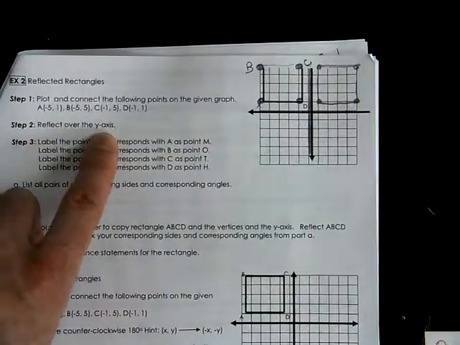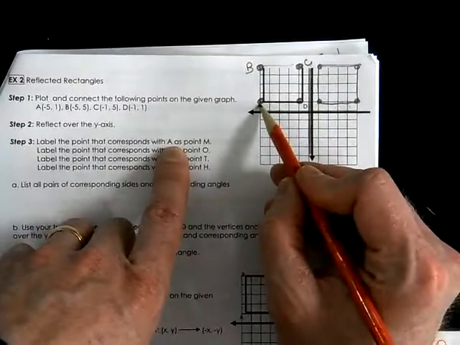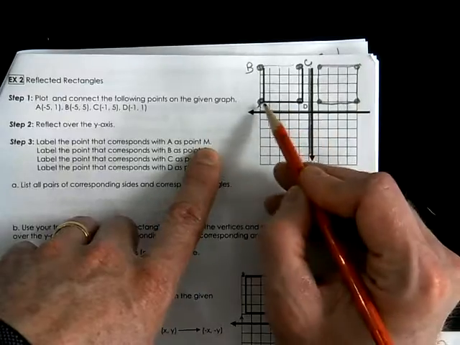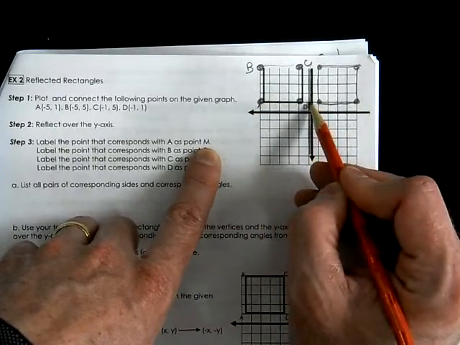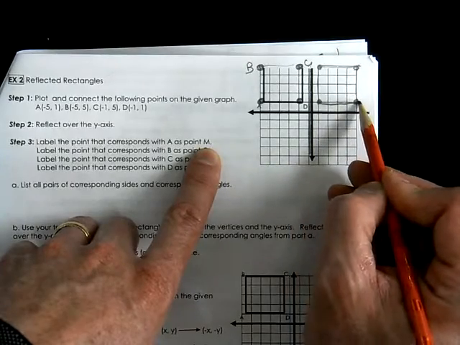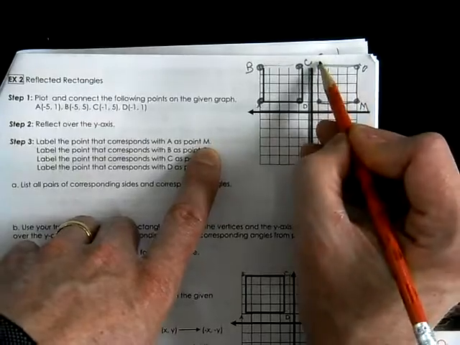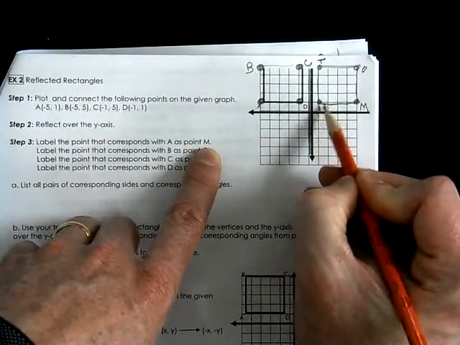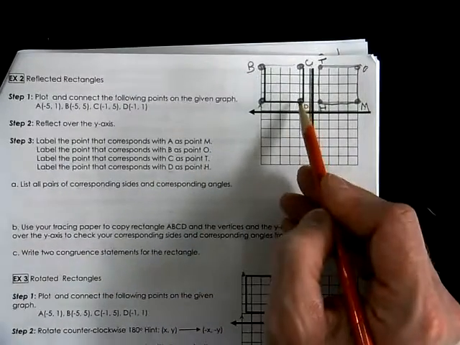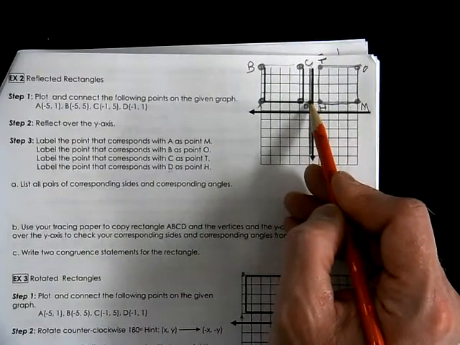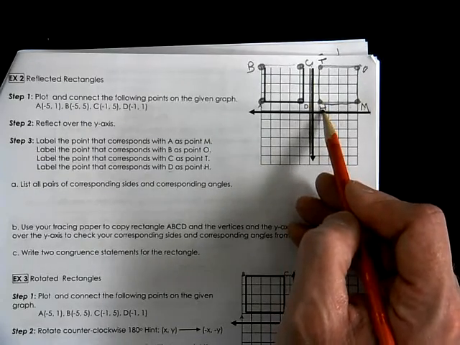So here is our new shape. And in our new shape, the A corresponds with the M. So if we reflected it over, we counted 5 to get to the line of reflection and 5 to get past it. So M would be here. O, T, and H. D is going to become the H. D was 1 unit away from the line of reflection, so we have to go 1 past that to become the H.